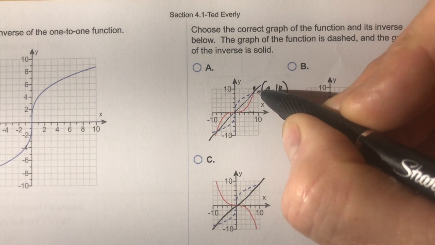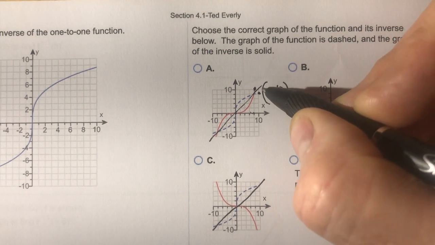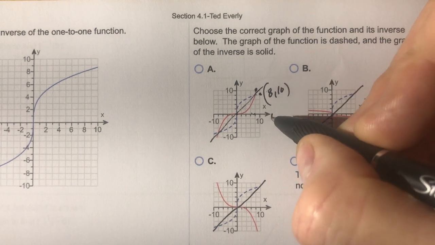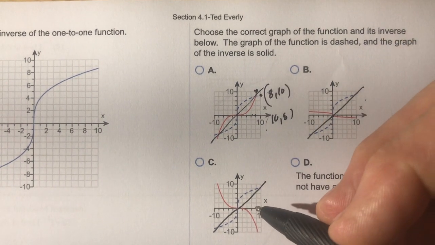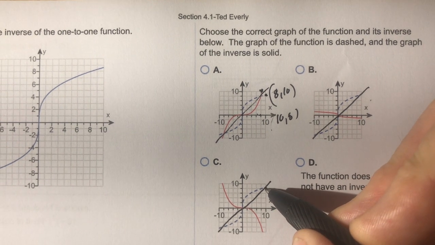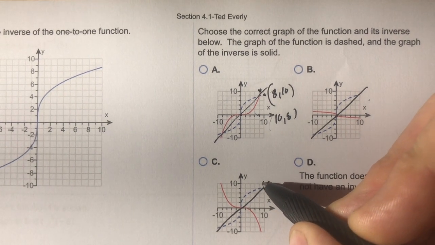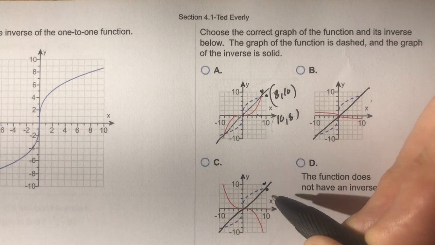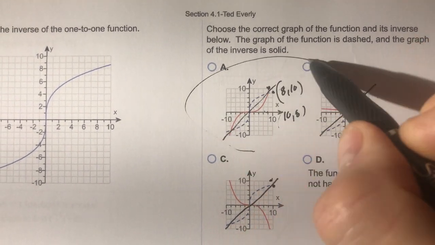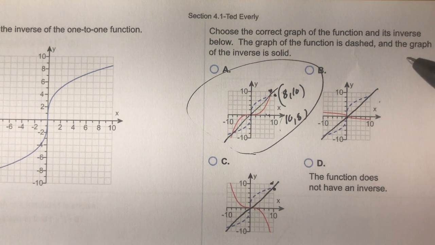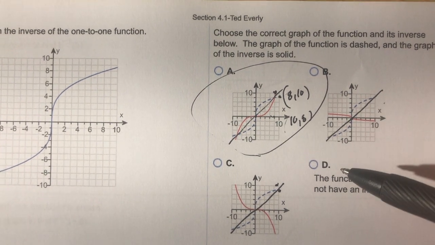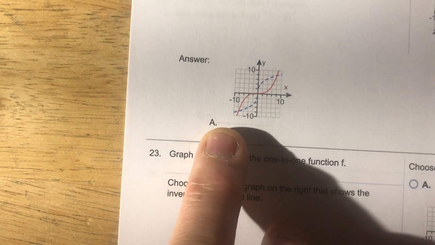So let's look at this point right here. This is 10, 8. Okay, 10, 8. If I switch that, it would be 8, 10, which is what that is. Okay, see 10, 8 right there? I should have a point right there, 8, 10, which I don't here. I think A is my answer. Okay, you just check a point. And, yeah, the answer is A.